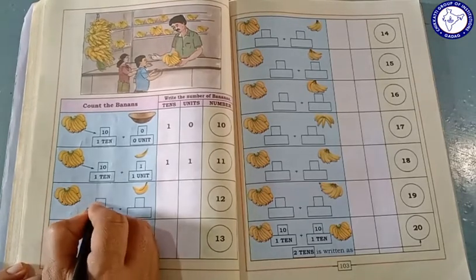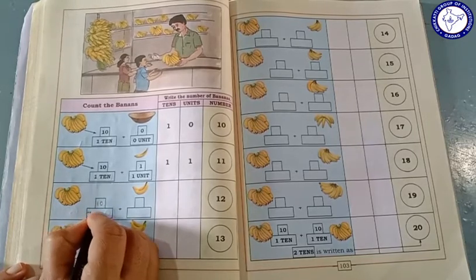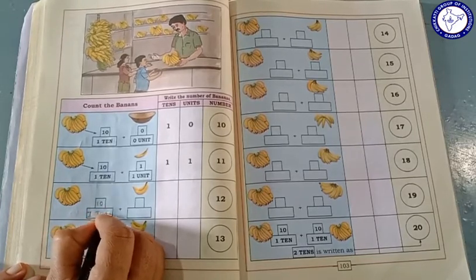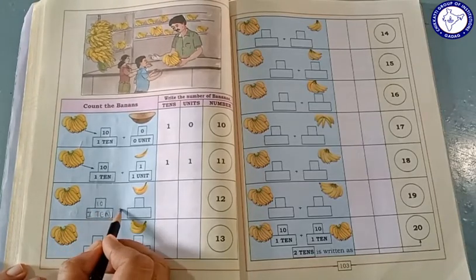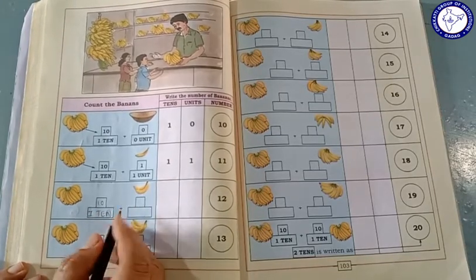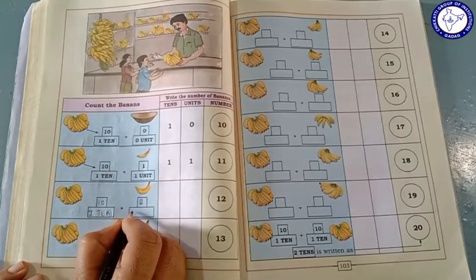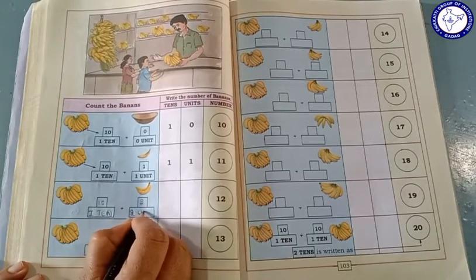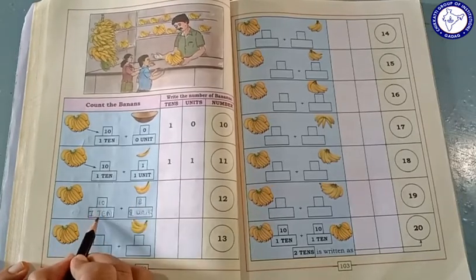Okay, next one. How many are there here? Here I will write totally 10 bananas. So we can consider it as 1 ten. So 10 bananas make 1 ten, plus how many units are there here? There are 2 units, 2 bananas. Yes, we write 2 units. So how many tens are there?